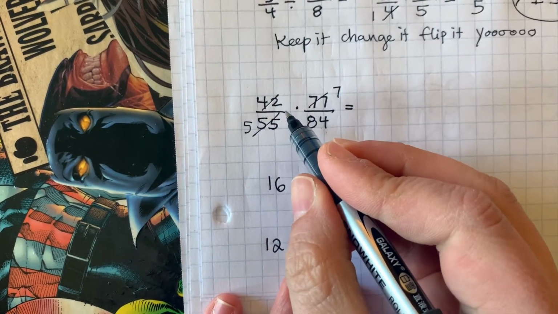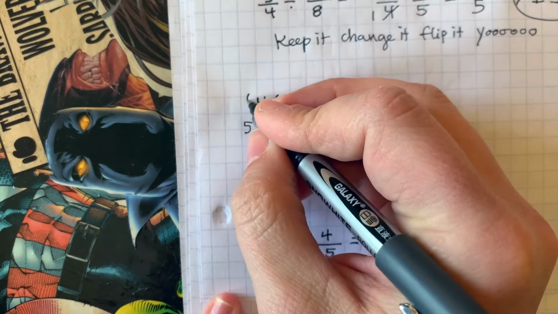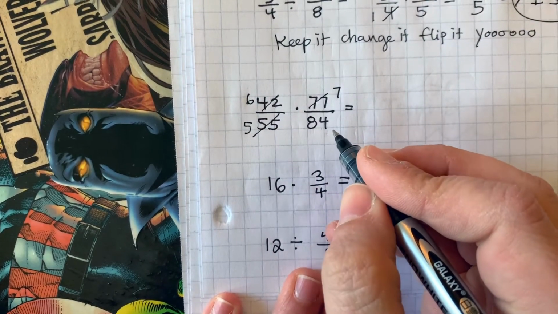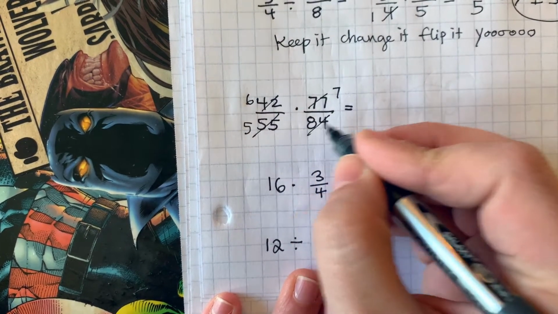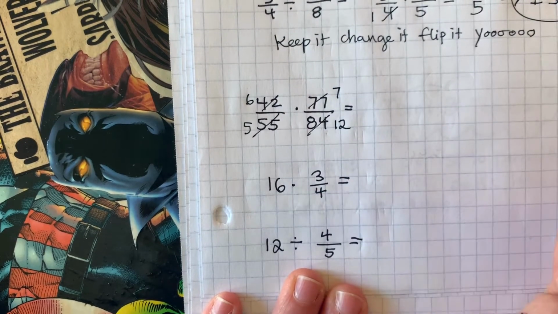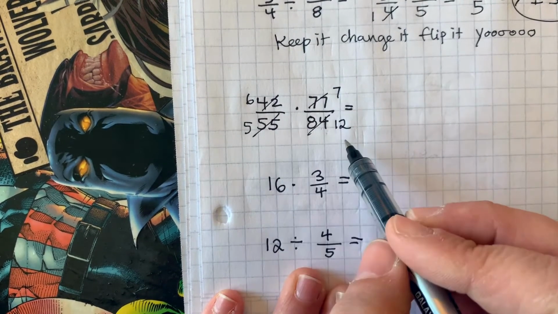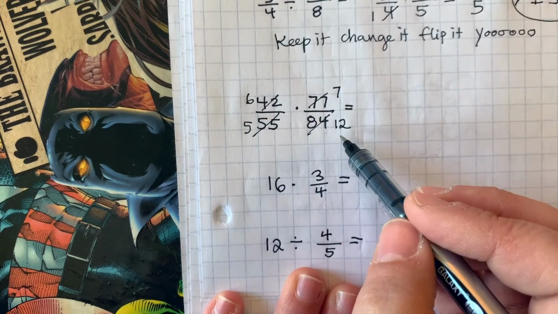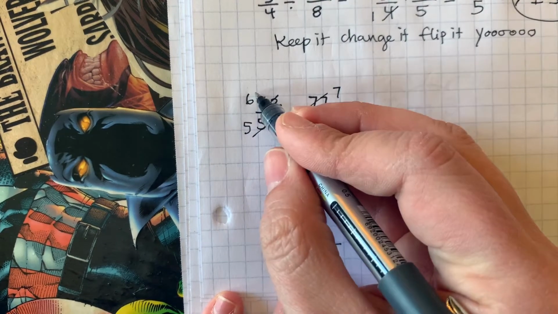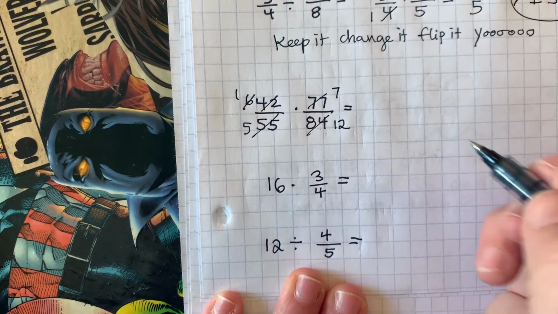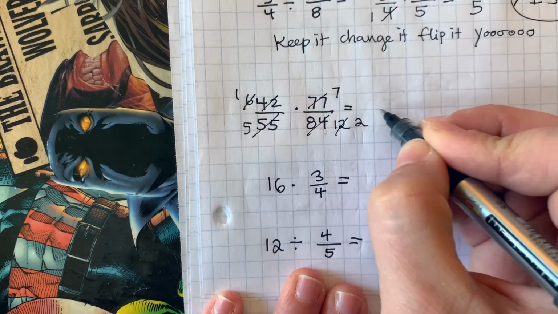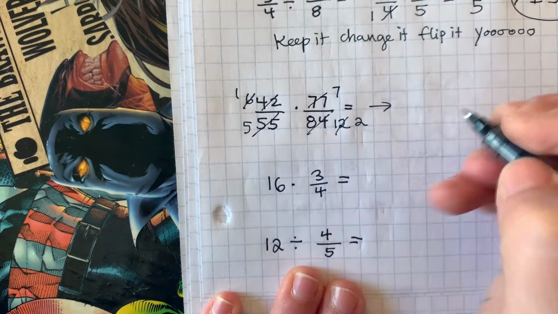When I divide 42 by 7, I get 6. When I divide 84 by 7, I get 12. Oh my goodness, look, I can even simplify 6 and 12. Okay, divide those both by 6. So I'm going to divide 6 by 6 and get 1. And 12 divided by 6 is 2. So wow, there's a whole lot of stuff going on there.